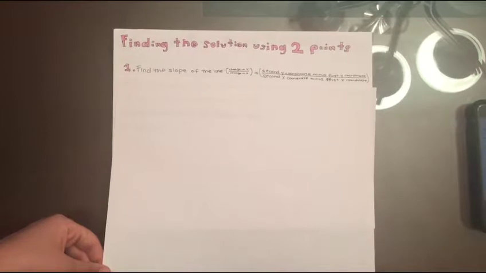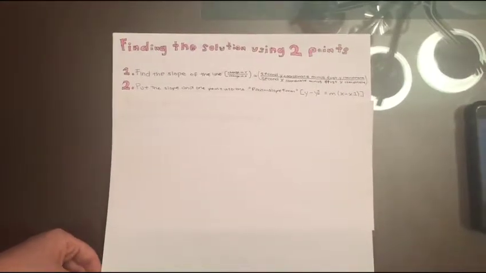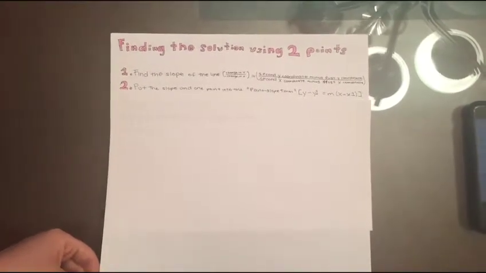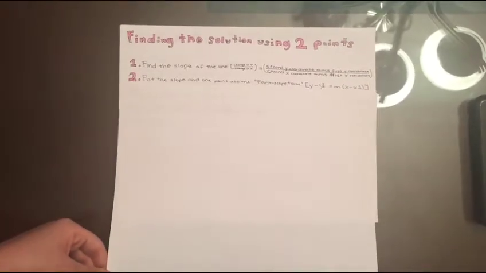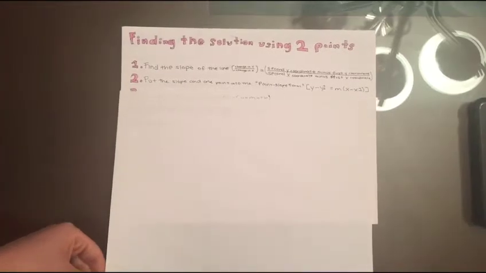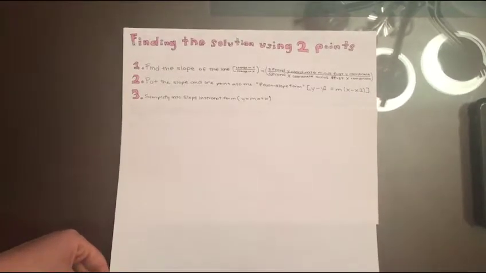Step 2. Put the slope and 1 point into the point-slope form, which is y minus y1 equals m times x minus x1. And step 3. Simplify into slope-intercept form, which is y equals mx plus b.